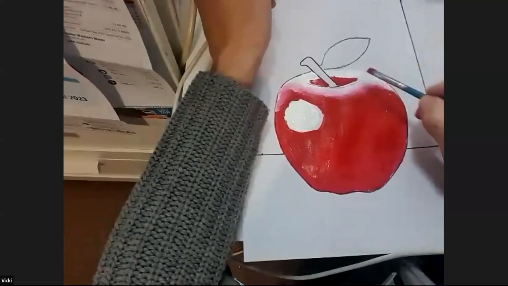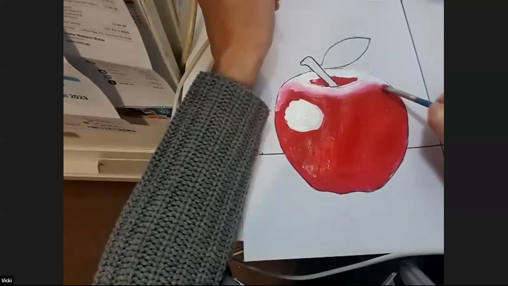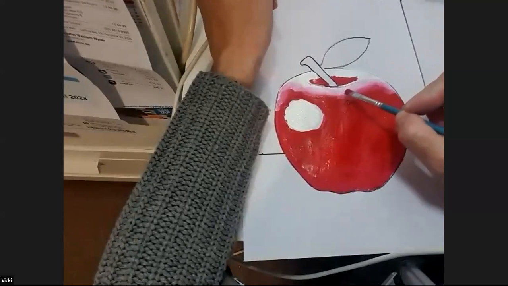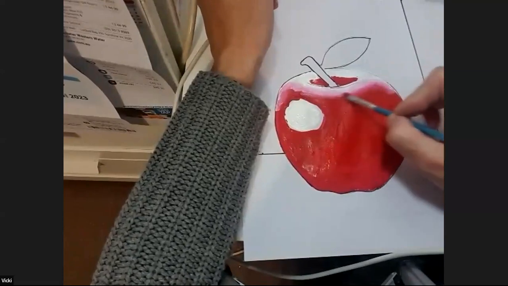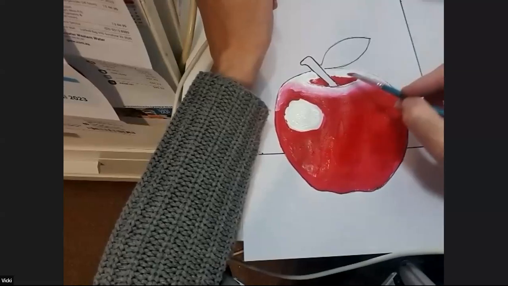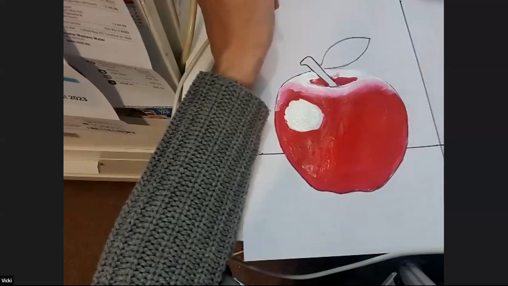Right? Now, see where I'm doing it? I'm doing it just along here. I'm mixing it in. I'm going round and round in circles. See what I'm doing? So that this can be very blurry. And don't forget, we also have this part. Now, you guys need to watch me as I do this before you even attempt to do it.